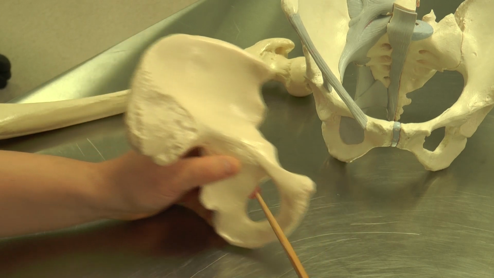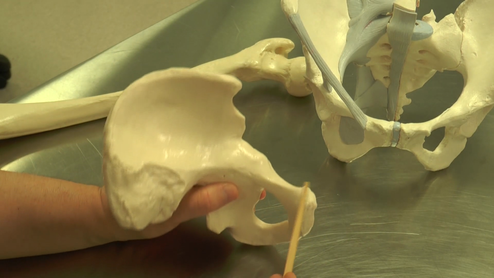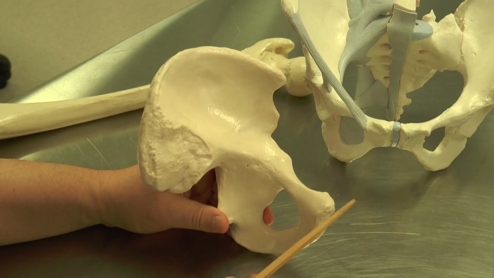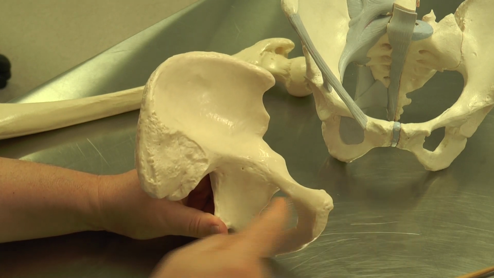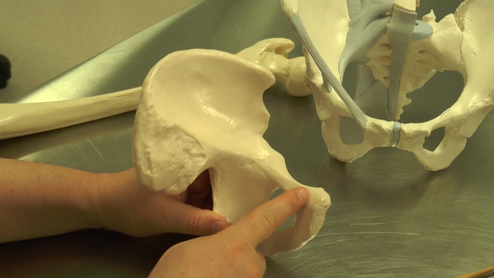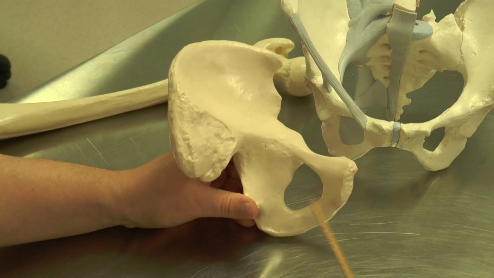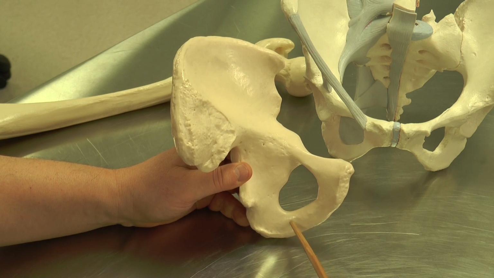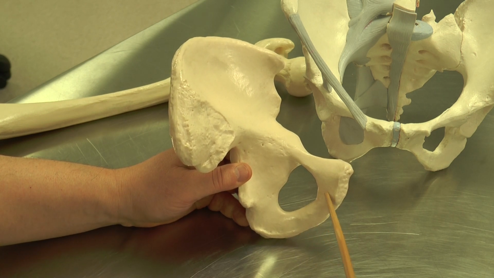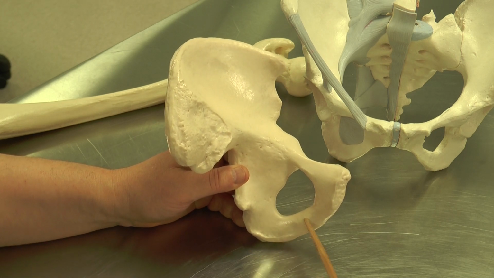So we have two rami and the body. So this is the body here, and then we have the superior ramus and inferior ramus. Okay, this is the superior ramus, and this is the inferior ramus, and this is the body of the pubis. All right. So the inferior ramus, as I told you earlier, unites with the ramus of the ischium, forming the ischiopubic ramus below. So the inferior ramus of the pubis unites with the ramus of the ischium. All right, forming the ischiopubic ramus.